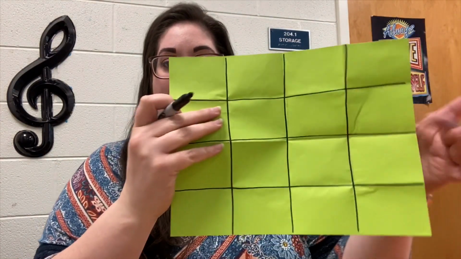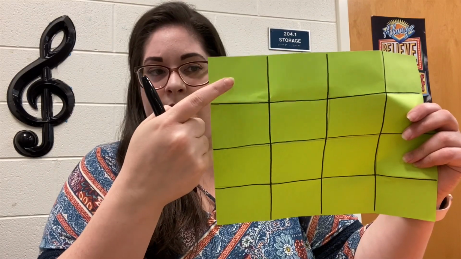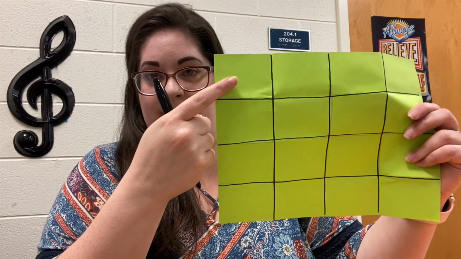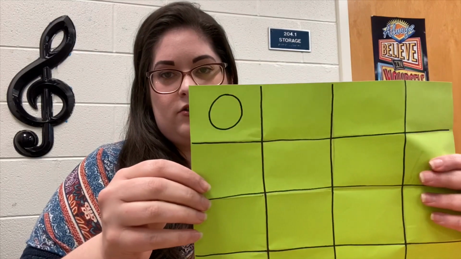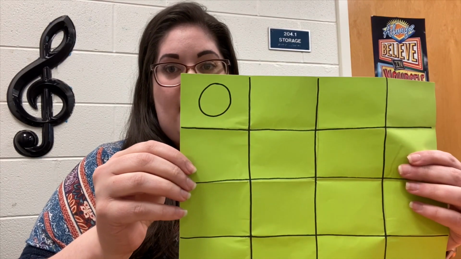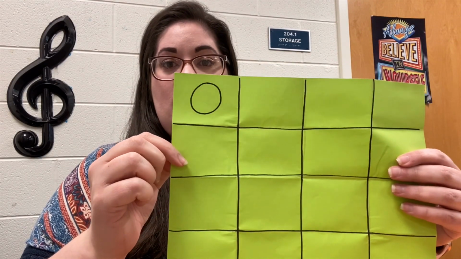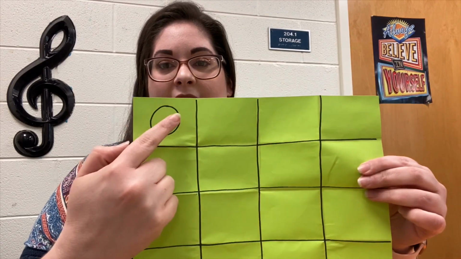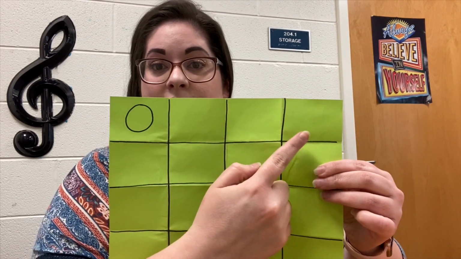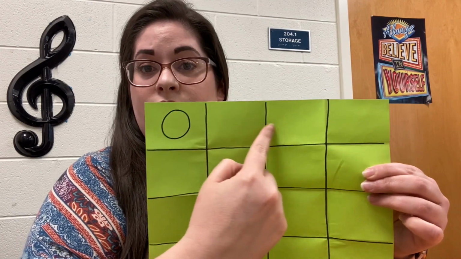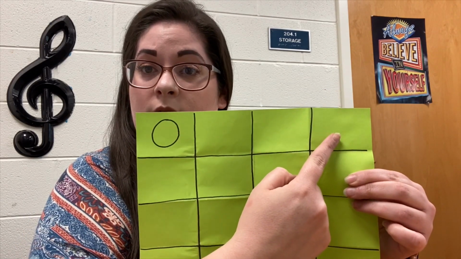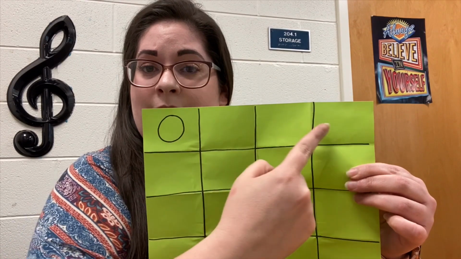So I want you to look at the very first box on the left. This is it. In this box, I am going to draw a whole note, kind of like a circle, okay? Now, a whole note gets 4 beats. So we're going to pretend that each one of these boxes is a beat. What I want you to do is we're going to draw an arrow through all of these because we know that a whole note gets 4 beats like this.